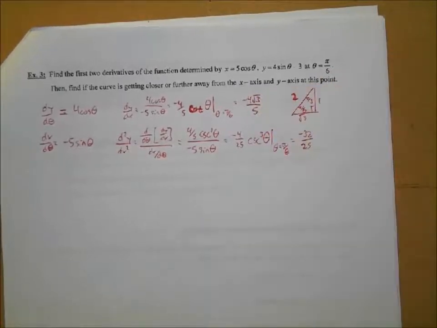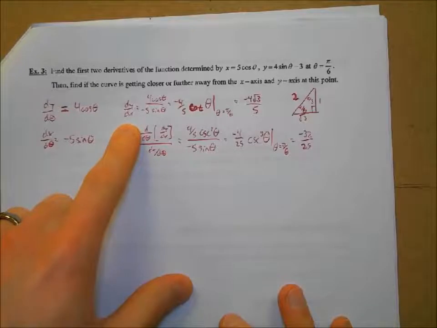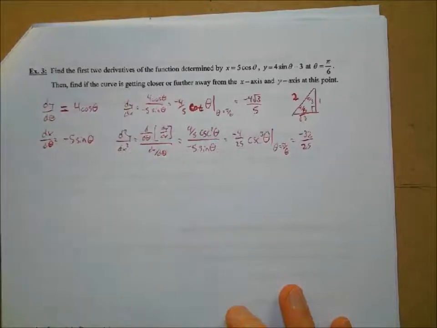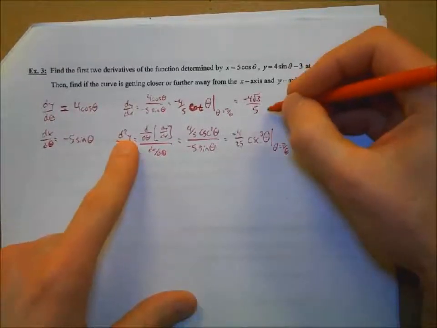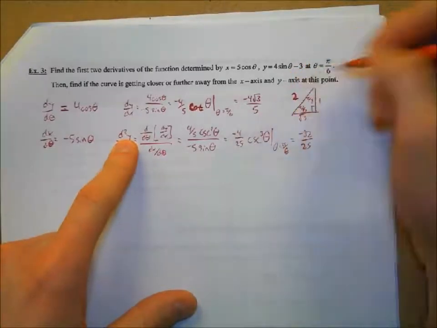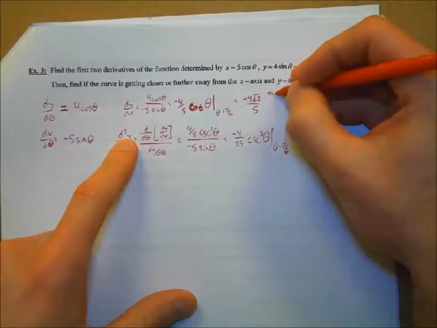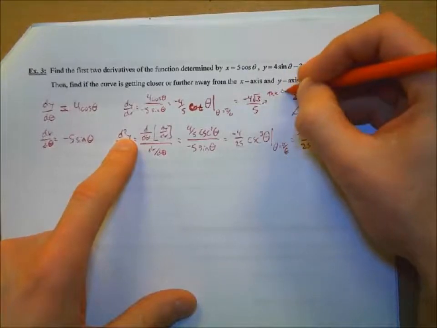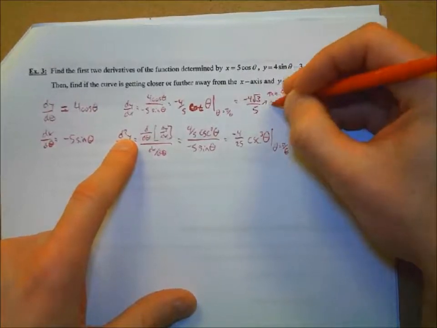What does that then tell us about our curve here? If dy dx is negative, what is true? The graph is moving to the left? Well, we want to be careful here. The graph is not necessarily moving to the left. This is dy dx. It's just decreasing. So the curve is decreasing.